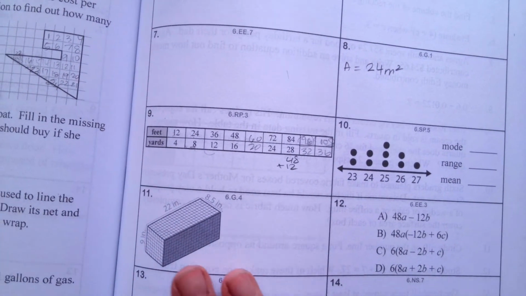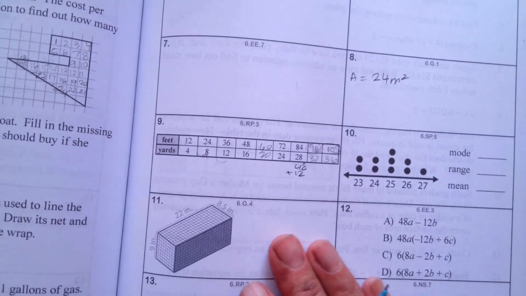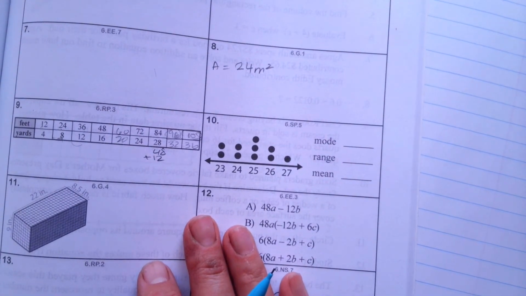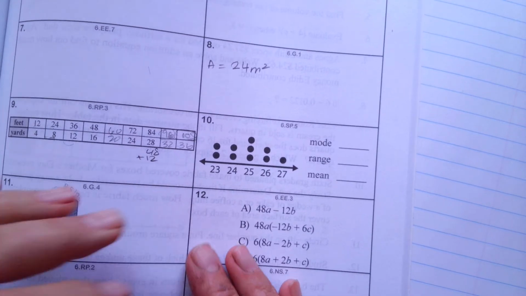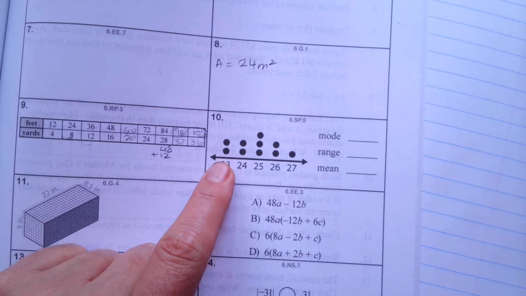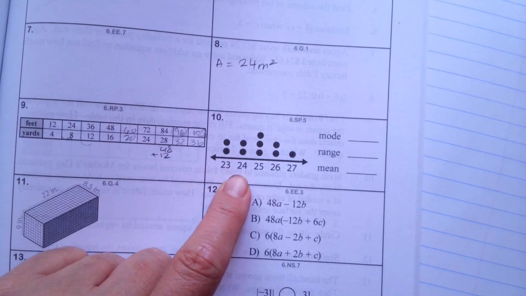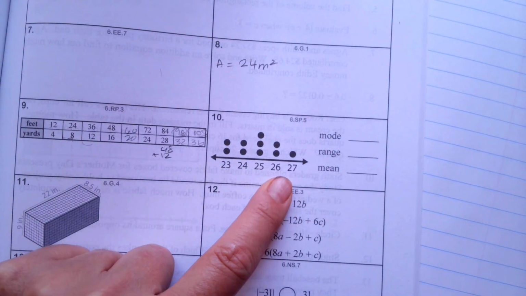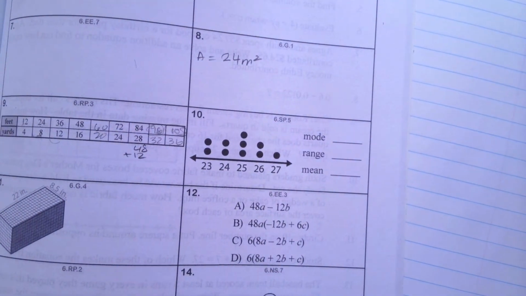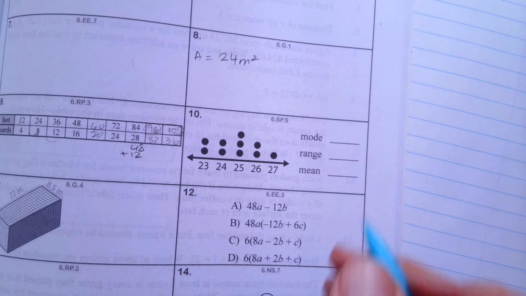Now, this one you're finding mean, mode, and range. Okay. So the mode is the most frequently occurring number. So is the most frequently occurring number 23, 24, 25, 26, or 27? 25? Yep, so in here you're going to write 25.